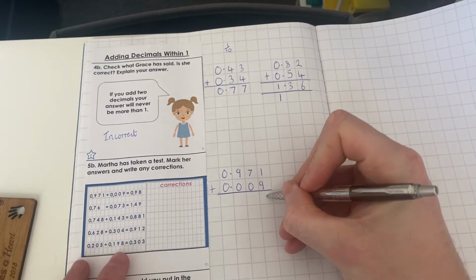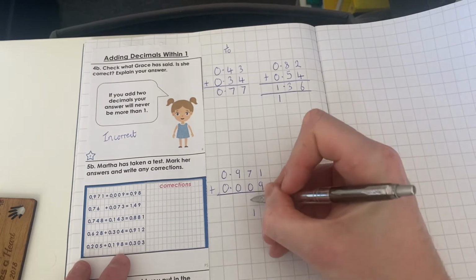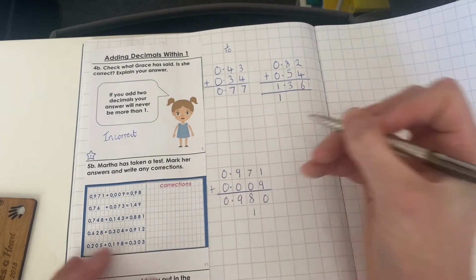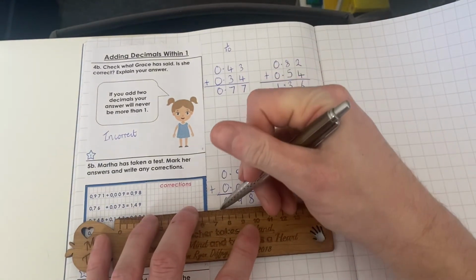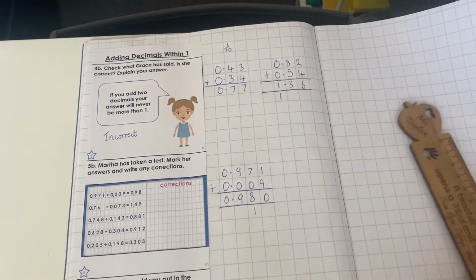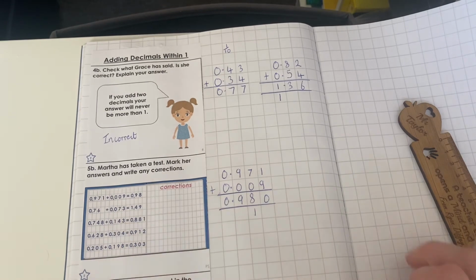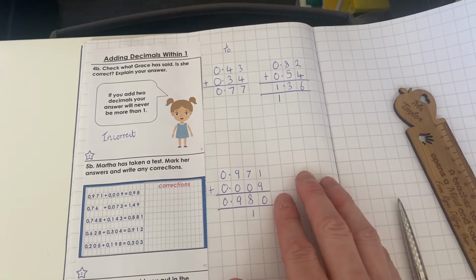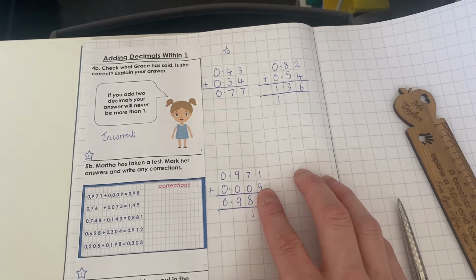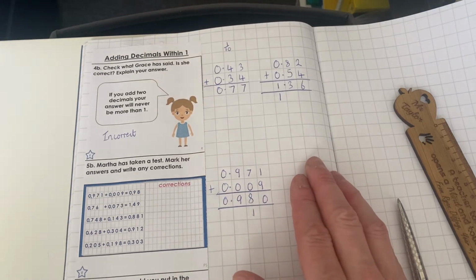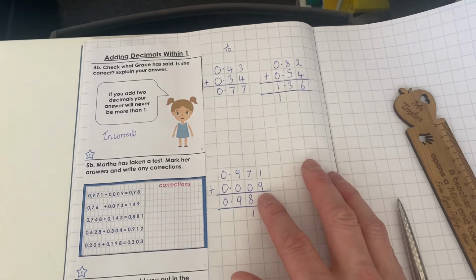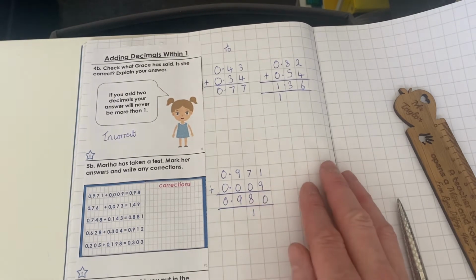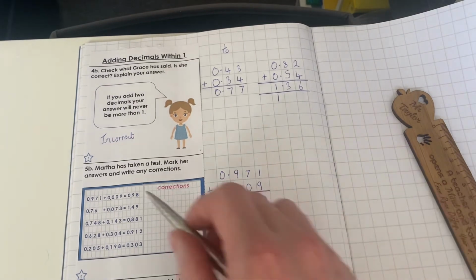1 plus 9 equals 10. 7 plus 1 equals 8. 9 plus 0 equals 9. 0 plus 0 equals 0. So the answer here is 0.980. It says here 0.98. Any 0 afterwards doesn't actually need to be there. If it's there, that's fine, but if it's taken away, it still gives you the same answer. 0.98 is the same value as 0.980. So she is correct here.